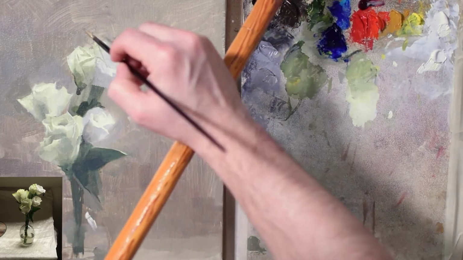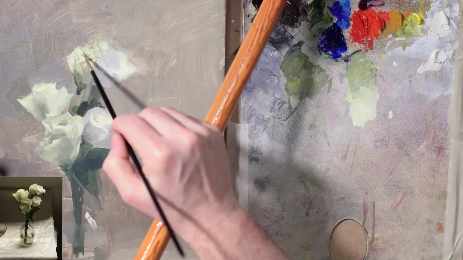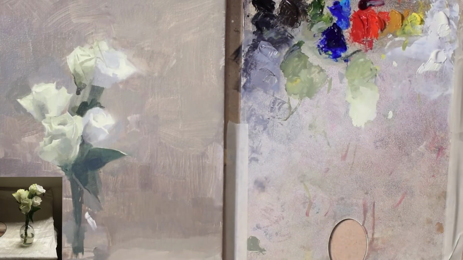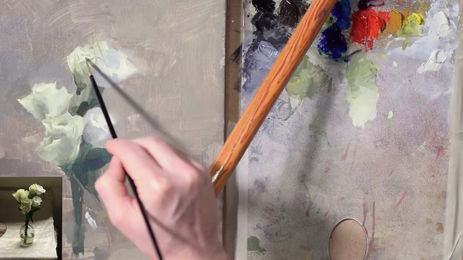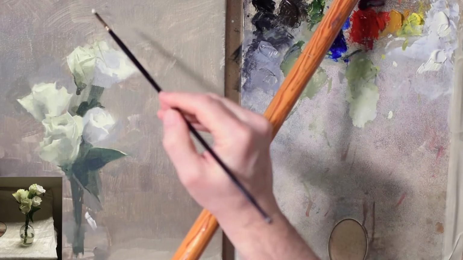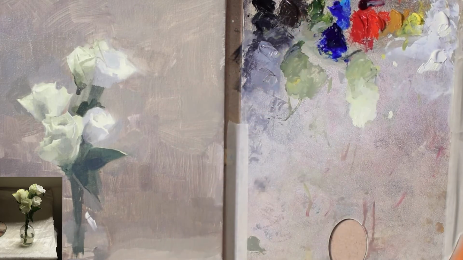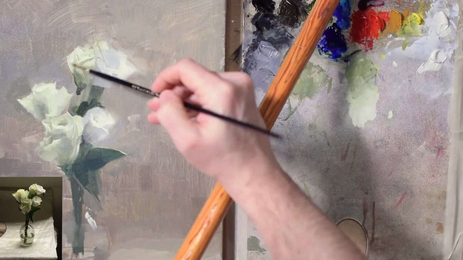Okay, this is my personal opinion. If you use just complementary colors to manage the temperature of the tones, at the end the painting will look like a photograph, because you will have a lot of bright and intense colors.